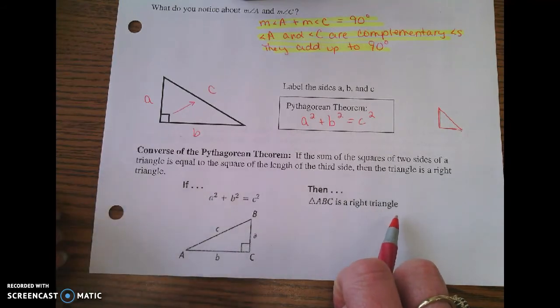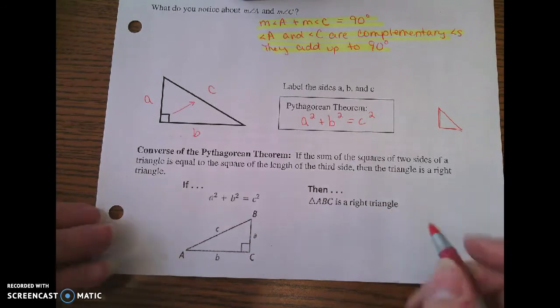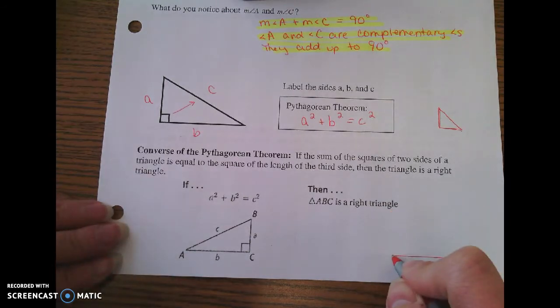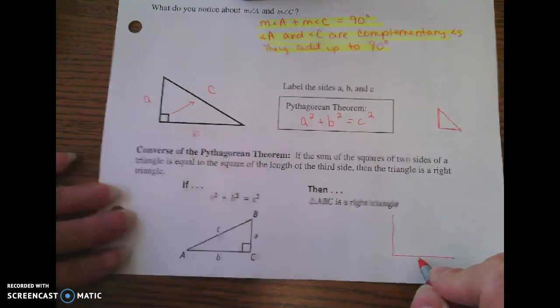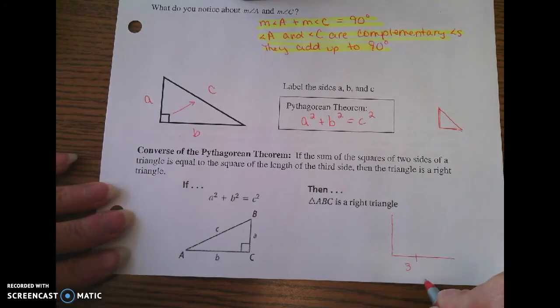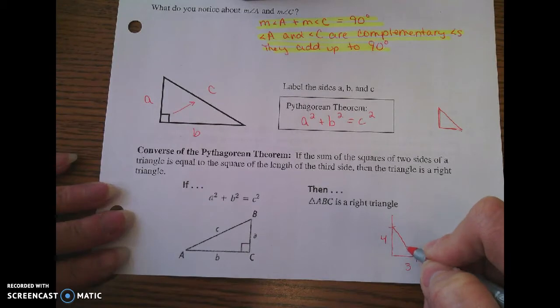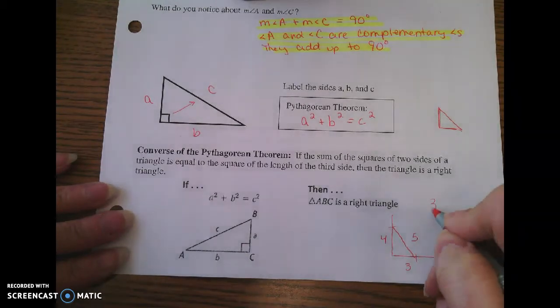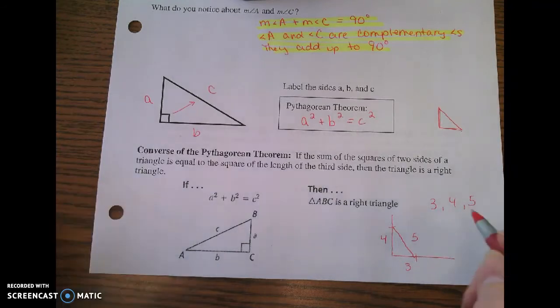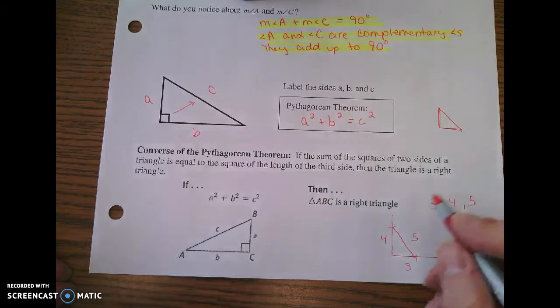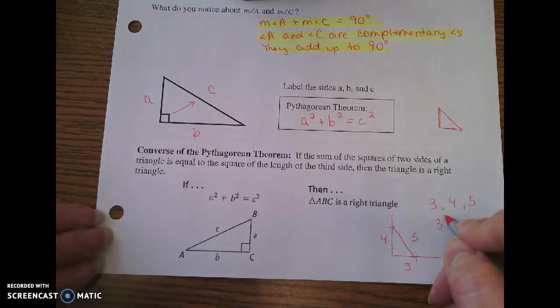And in fact, a lot of builders will do this. They usually measure 3 inches out, and then they'll measure 4 inches out, and then they will measure diagonally and see if that's 5 inches. Because 3, 4, 5 is something called a Pythagorean triple. It's the most famous Pythagorean triple because these numbers work in the Pythagorean theorem.